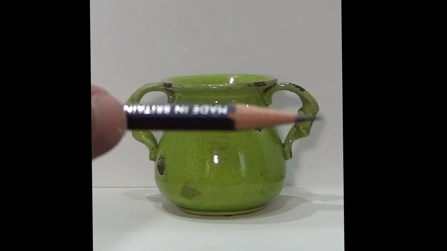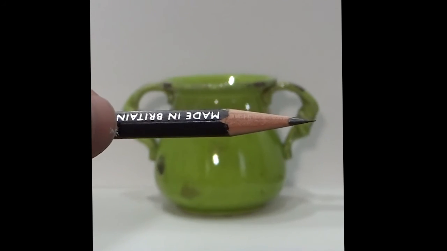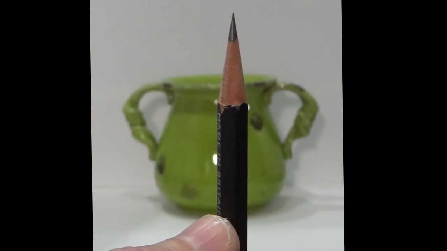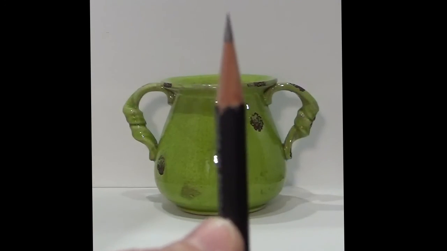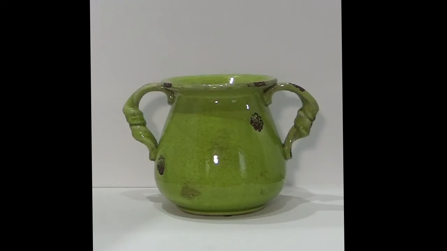The other way you can measure that is to go the width of the two handles and then compare it, say, to the height. The height of the vessel is about 2/3 the width from edge of handle to edge of handle. So that's what we're talking about when we measure. You're measuring relationships. You're not taking a measurement of the object that you're drawing.